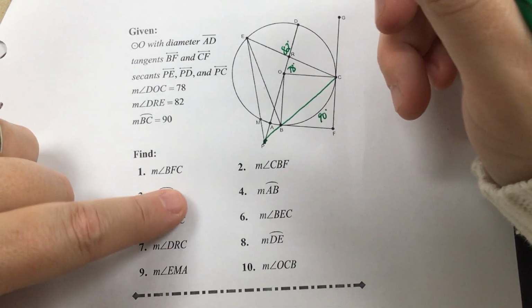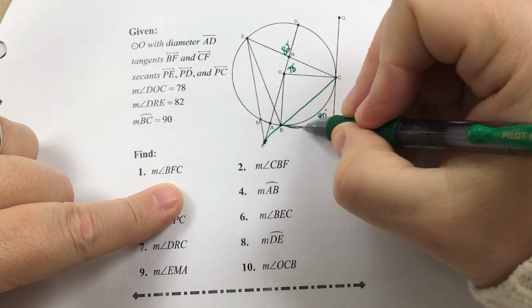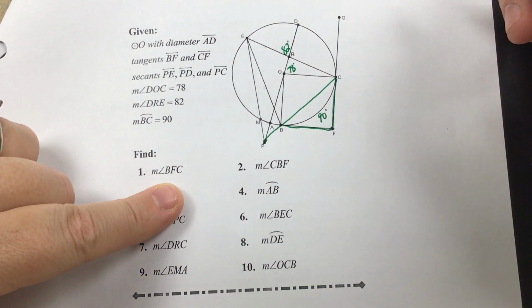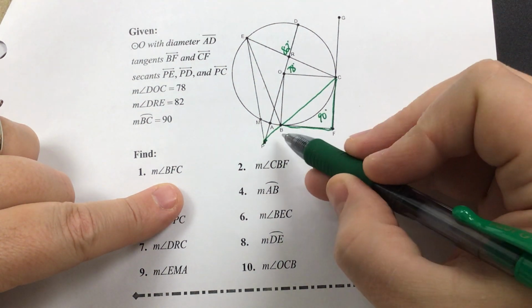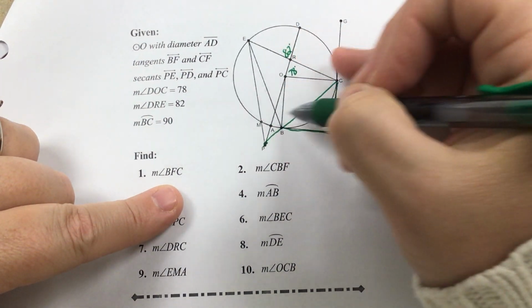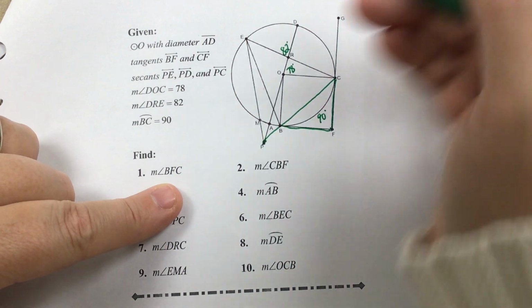So if I start with the first one, angle BFC. Notice the vertex is outside the circle. So to find angle BFC, it's half the difference of the two arcs. One of the arcs is 90. That means the other part, if it makes a full circle, would be 360 minus 90, which is 270.